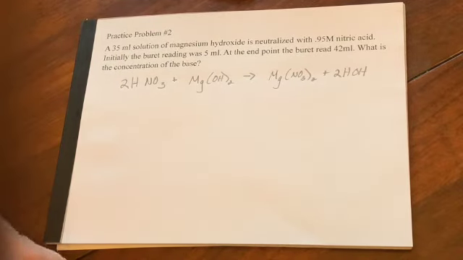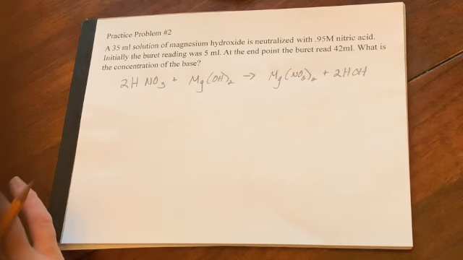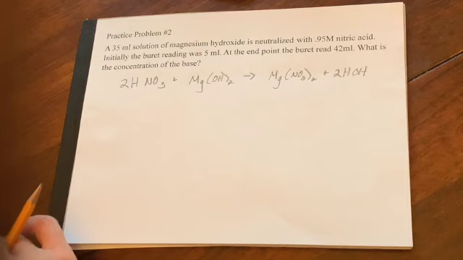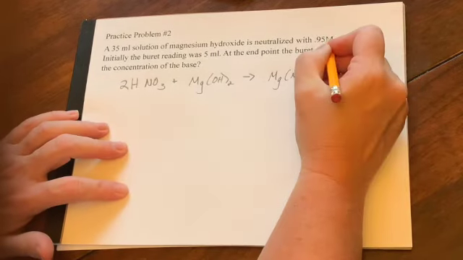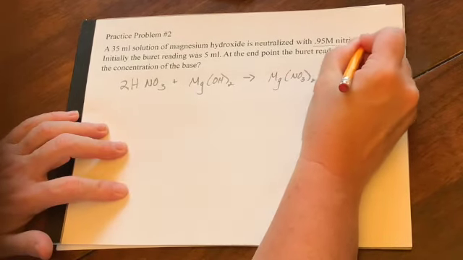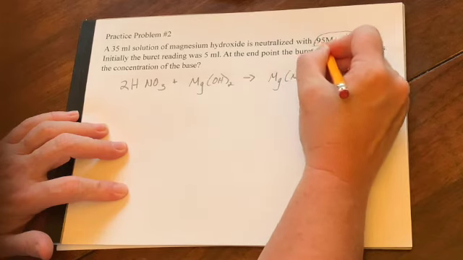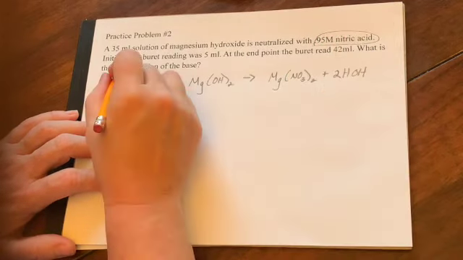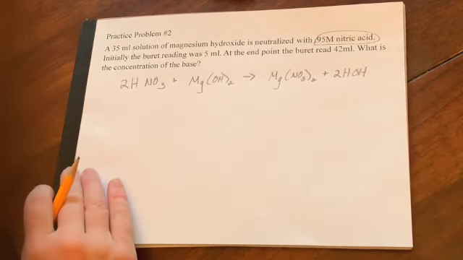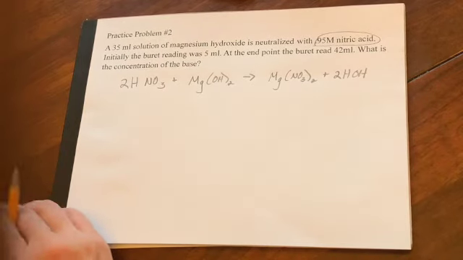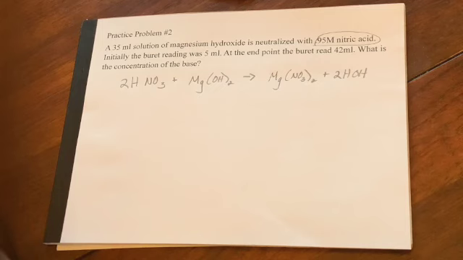All right, so remember, we always want to start with the amount of our known. So let's figure out what our known is. Well, there's only one concentration given here, and that's of nitric acid. So that's what we want to start with, the amount of that. Well, what is this thing called a burette? Well, a burette is a piece of equipment that's used in titrations, and it's something that can just give you a really nice exact volume.